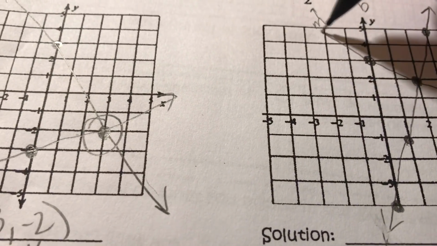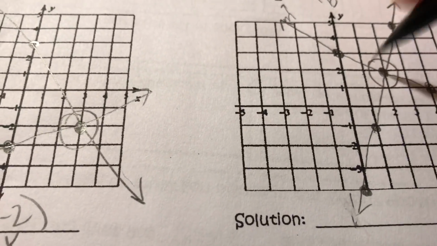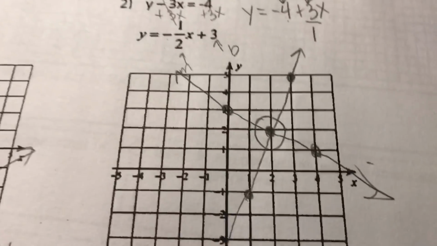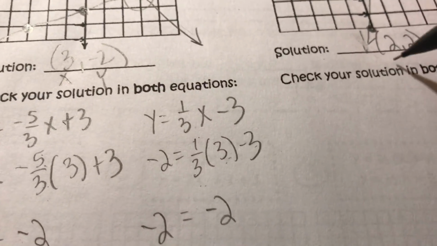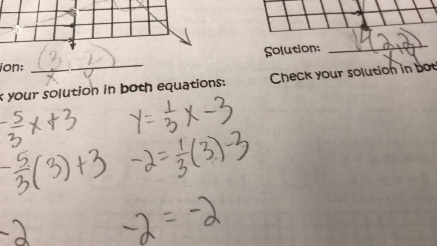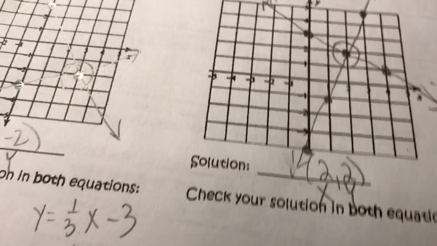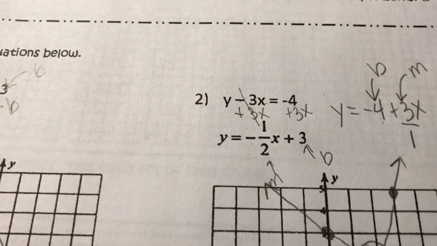Once again, make sure you're using a ruler. There's the intersection. So if we take a look at that solution, it is at 2, 2. So for a solution down here, 2, 2. Here's our x, here's our y. So now we're going to check it. So I'm going to plug it into the equations, both of them, and see if it works.